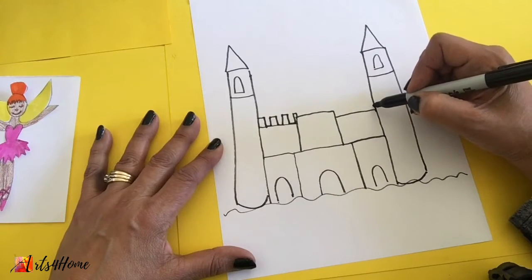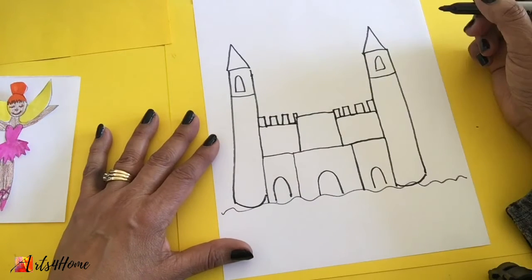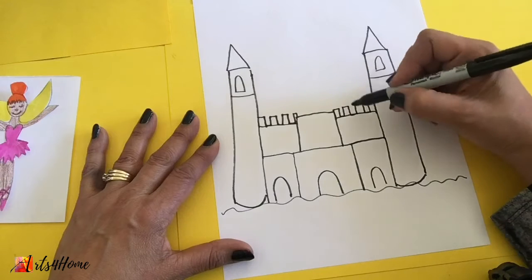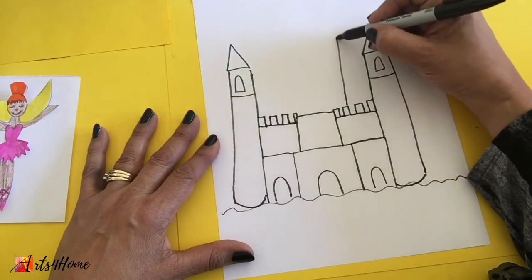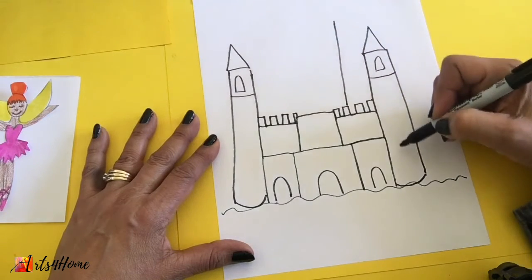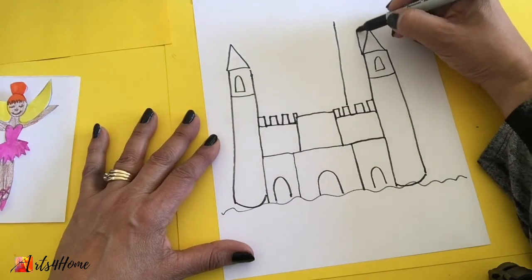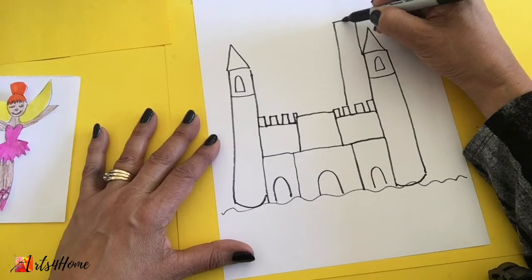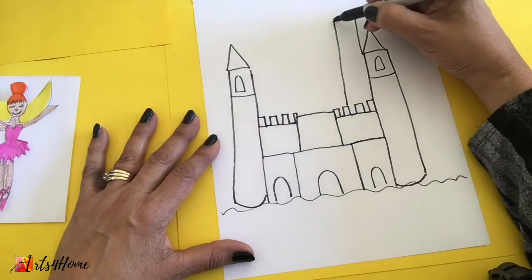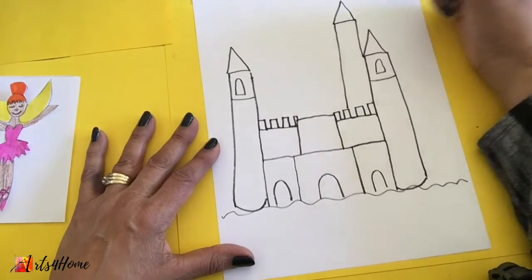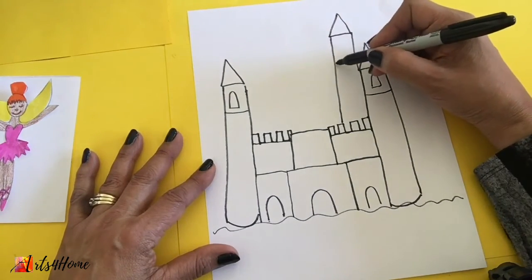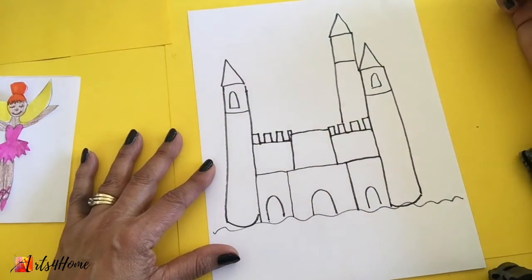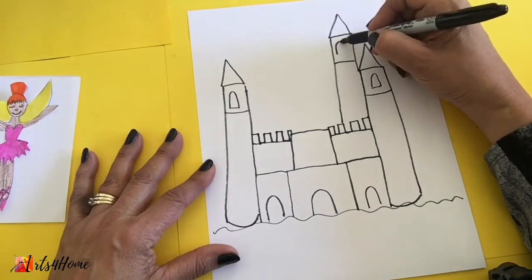And do the same thing on this side. Okay? Now let's go over here, and we're going to go up higher than this column, and here, cross over, put a triangle on top, cross underneath, and then put the window.